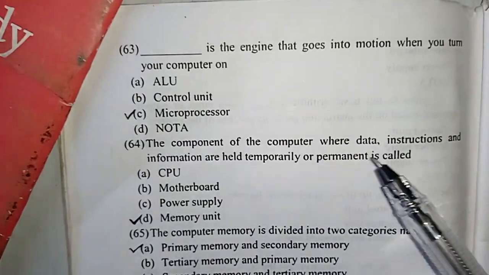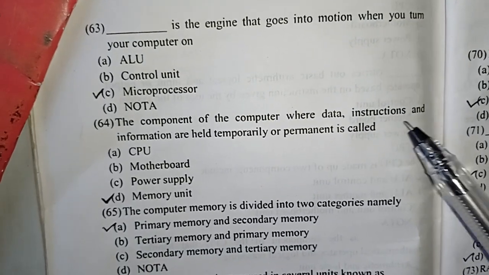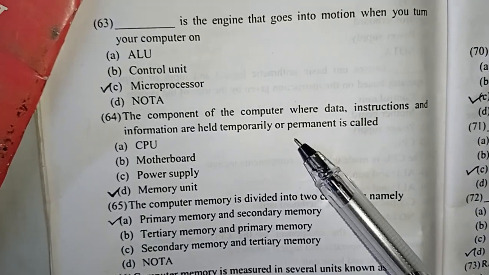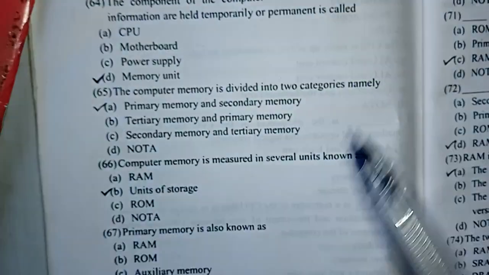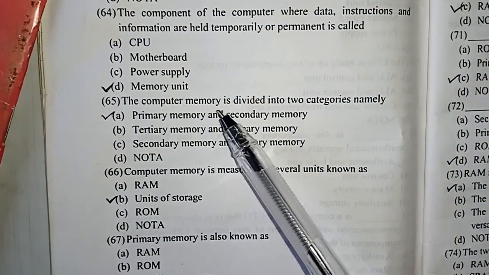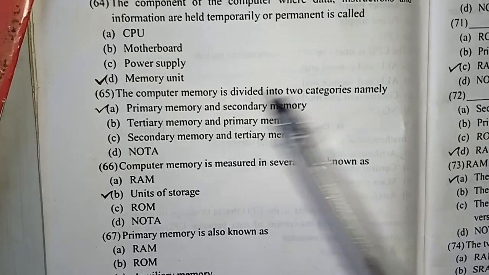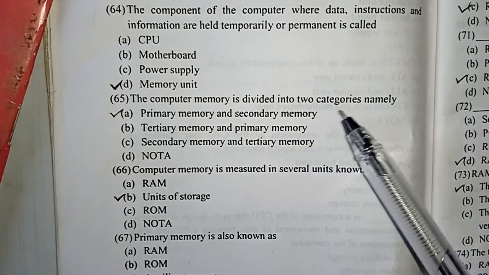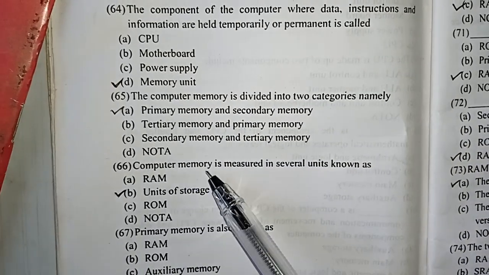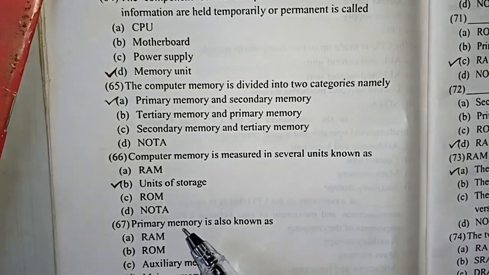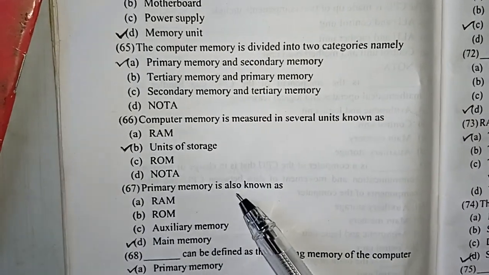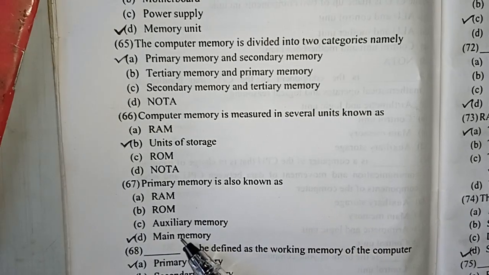The component of the computer where data, instructions, and information are held temporarily or permanently is called memory unit. The computer memory is divided into two categories, namely primary memory and secondary memory. Computer memory is measured in several units known as units of storage. Primary memory is also known as main memory.